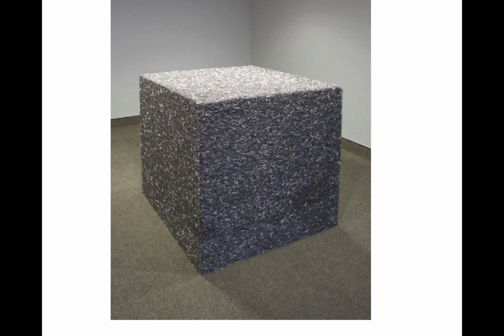Again, as you look at this, try to figure out what you are actually looking at. Because again, this is a cube that's made of a tiny little object. So try to guess what those tiny little objects are. Right, chat for a second.